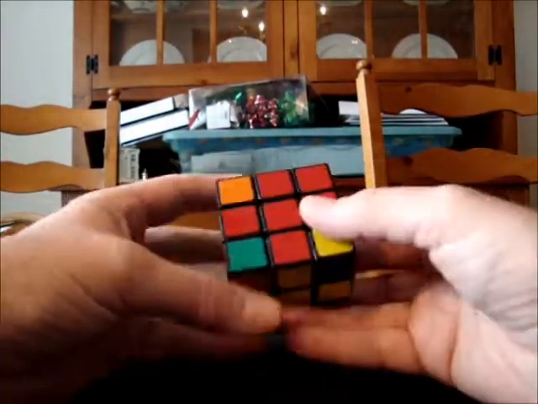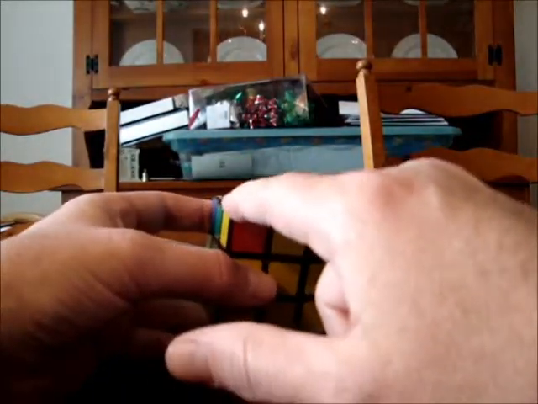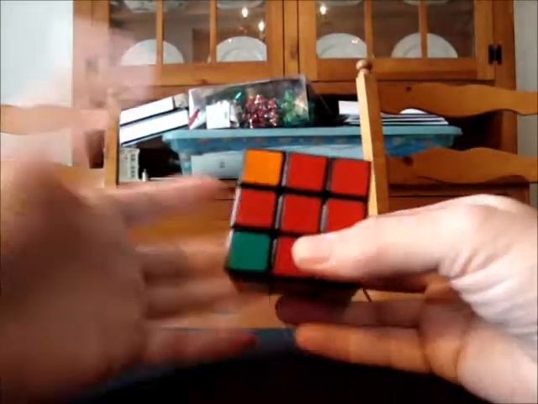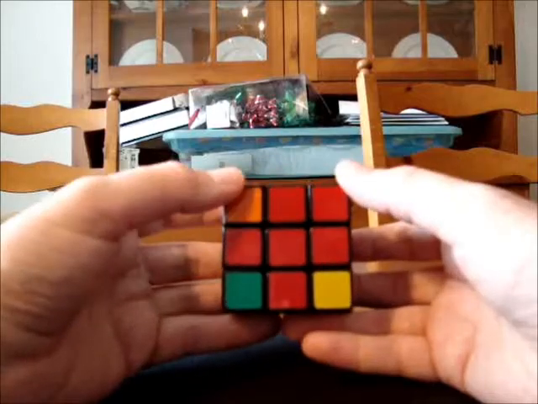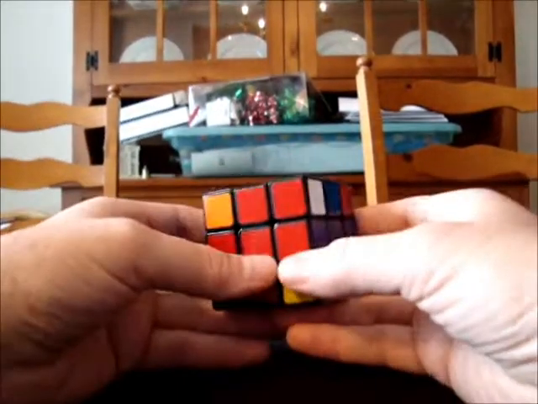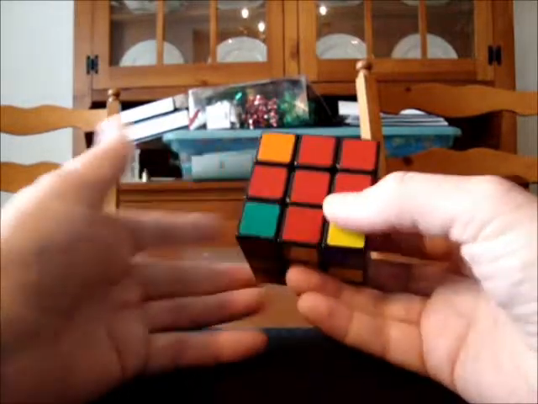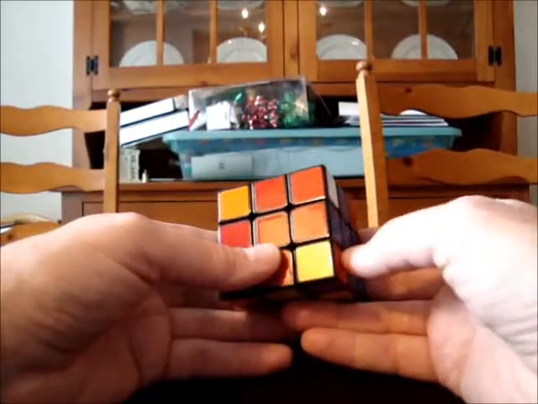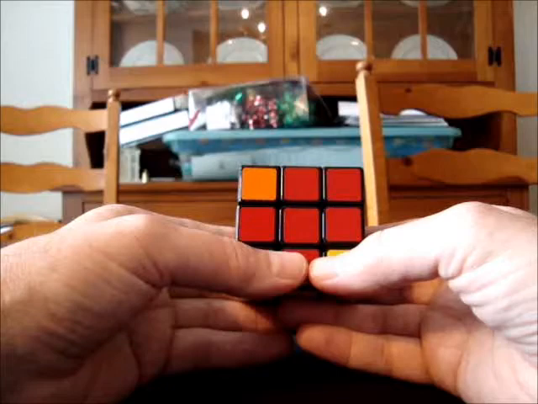These pieces on top now have been affected by the orientation problems on the bottom. Or another way to think of it is these pieces on the top are dependent on the pieces on the bottom, and vice versa. So that's going to affect how we approach solving this.